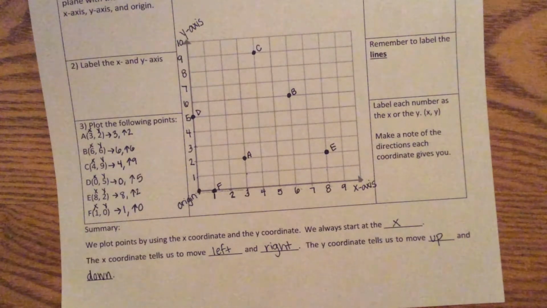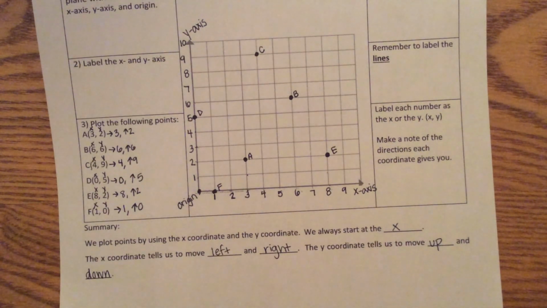Okay, and that is it for now. And you're done with chapter 1. Woohoo! Do the practice and then you can take the test.